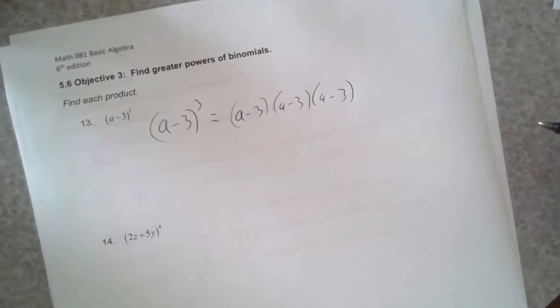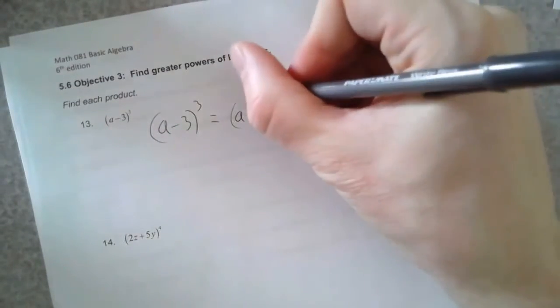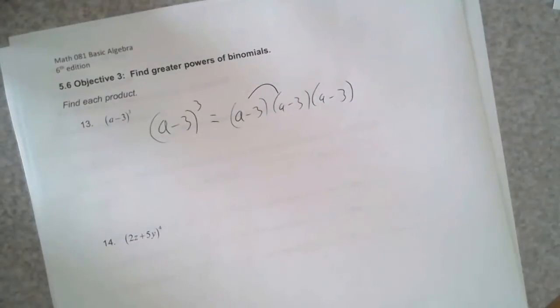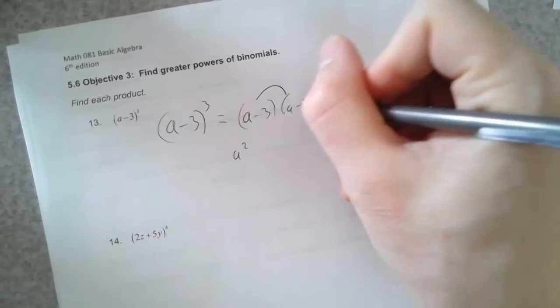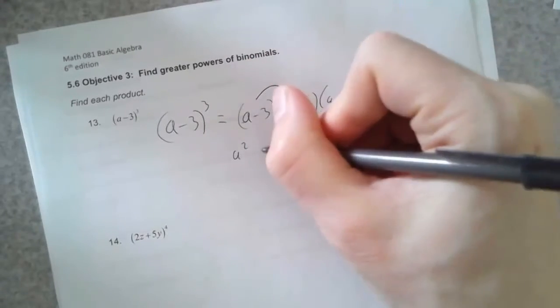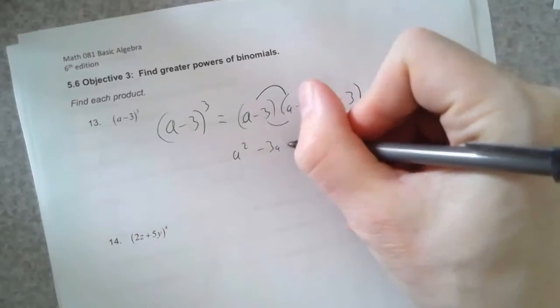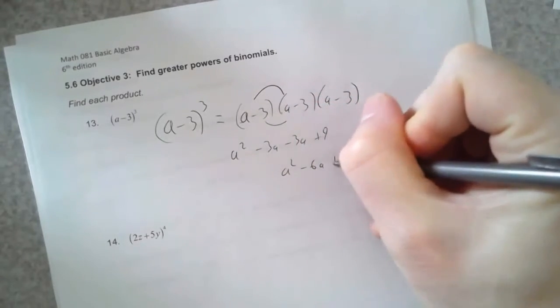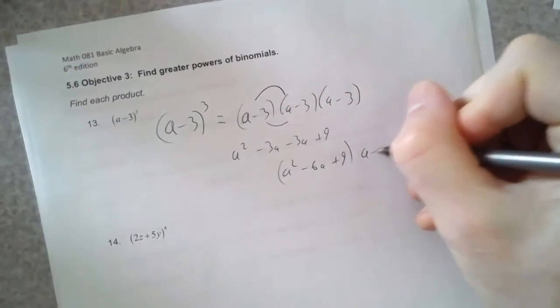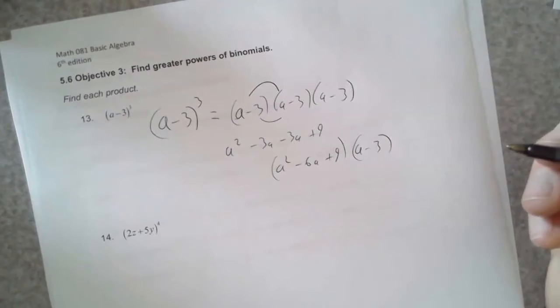A minus 3 times a minus 3 times a minus 3. And the way you're going to do that is just do a minus 3 times a minus 3 to start. That's going to be a squared minus 3a minus another 3a plus 9. That's a squared minus 6a plus 9. And then we're going to take that times a minus 3 again.